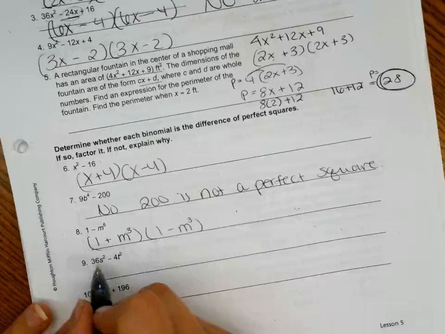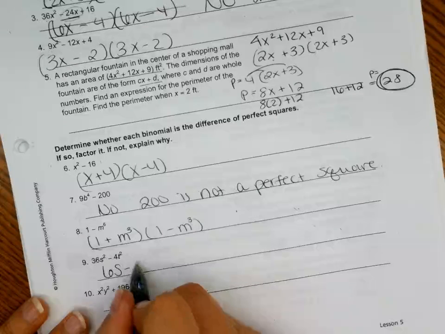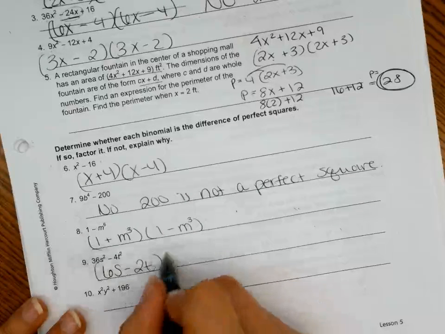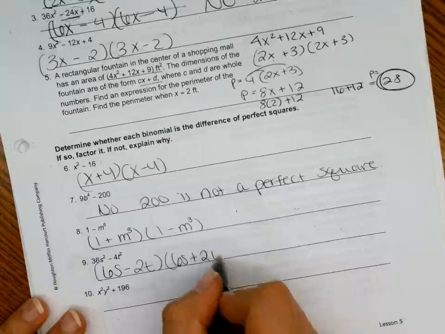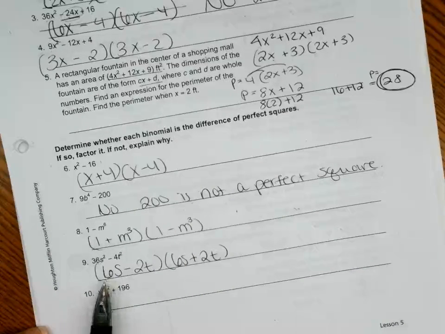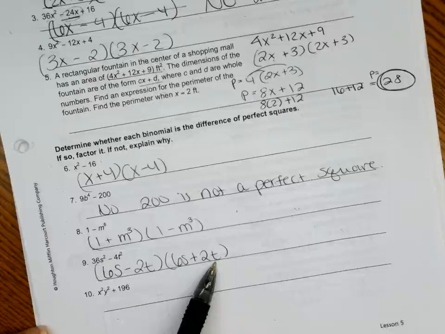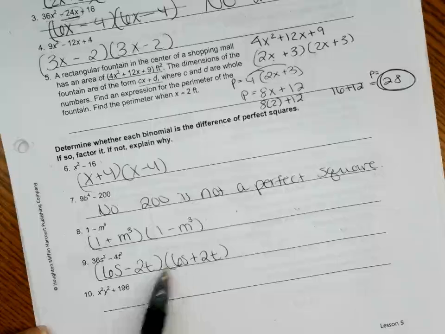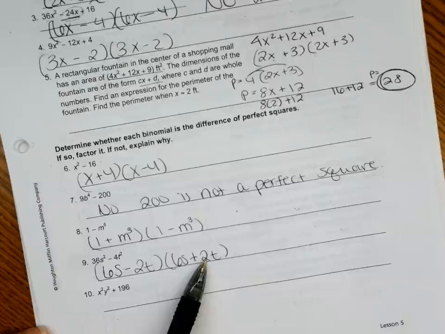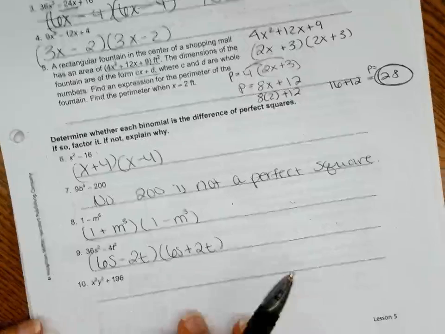All right, so perfect square, difference of squares. 6 times 6 is not 12. 6 times 6 is 36. 36s squared plus 12st minus 12st cancels out, minus 4t squared. You guys do the next one.